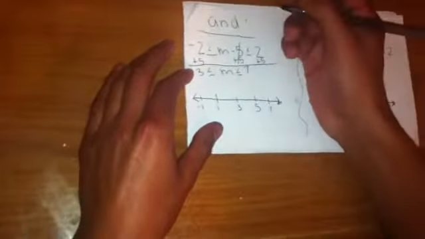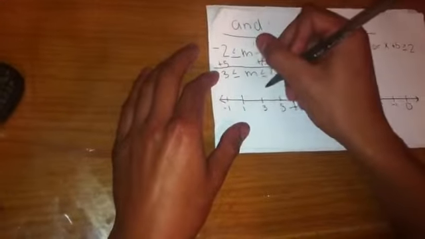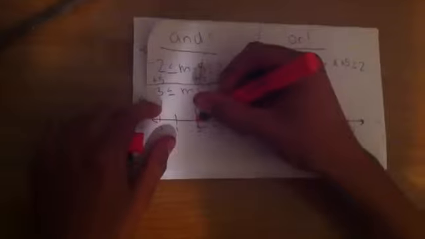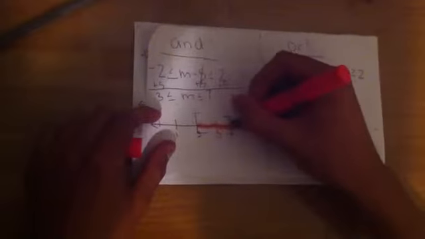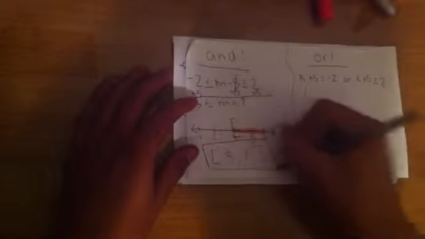So the line's in the bottom, that means it's brackets, on the 7 and the 3. What ends up being is bracket 3, 7, bracket. And that is your final answer.